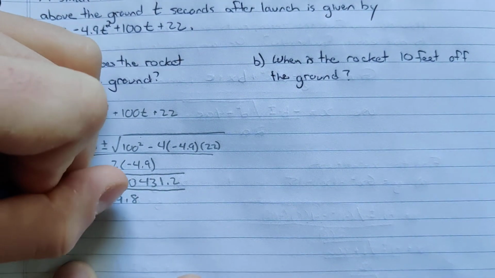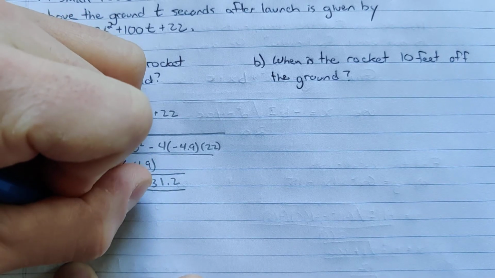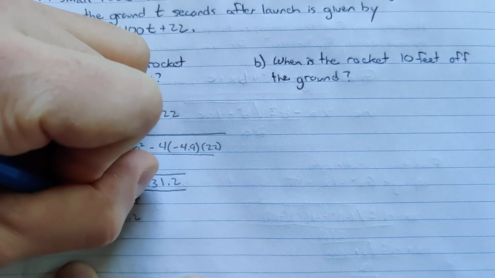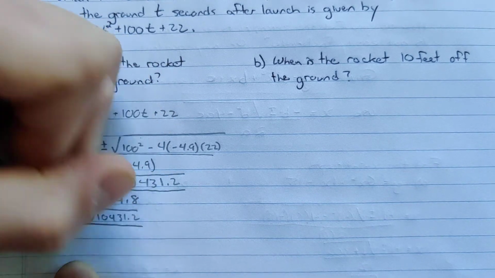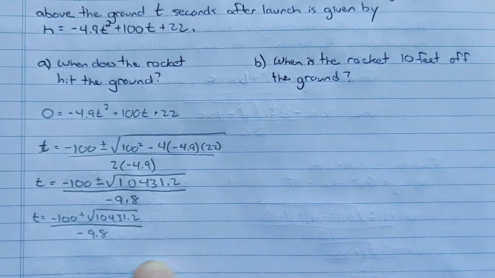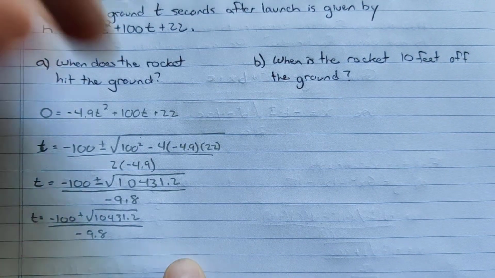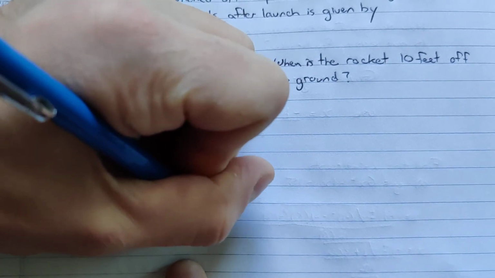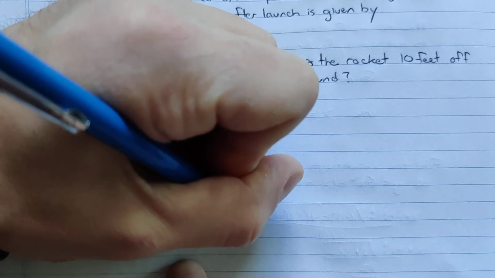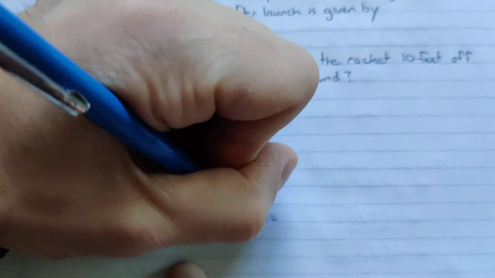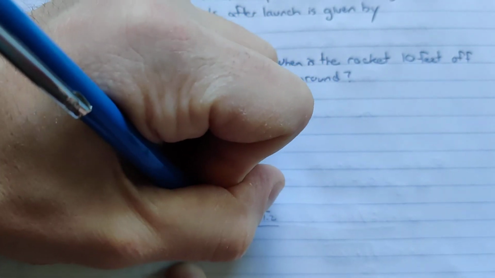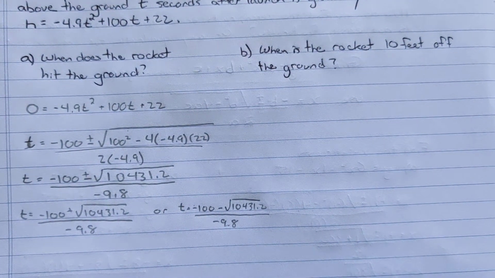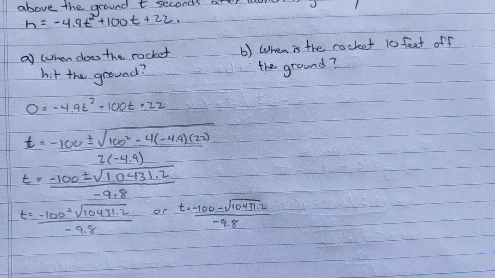T equals negative 100 plus the square root of 10,431.2. You could do the square root first. I just did it. I often leave the square root in there because sometimes we're not going to get a situation where it works out. Or t equals negative 100 minus the square root of 10,431.2 over negative 9.8. So now I'm going to calculate that. I'm just going to throw that in my calculator and get the decimal values.